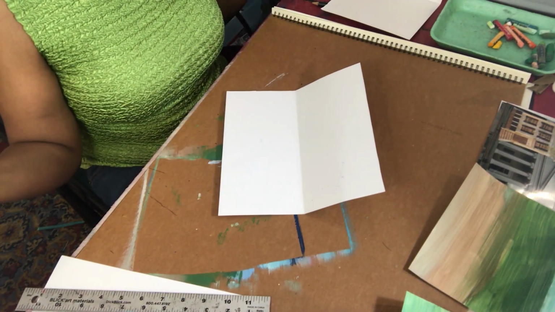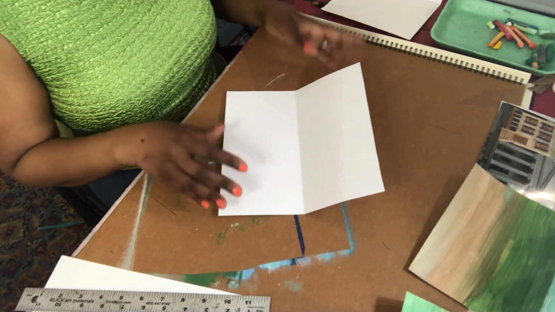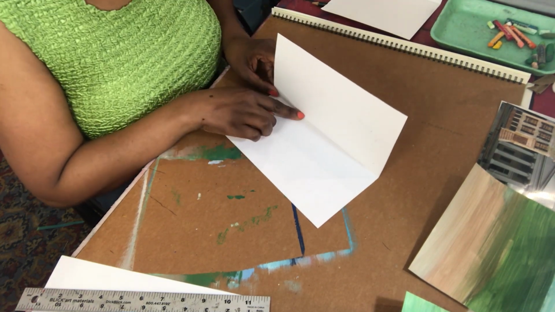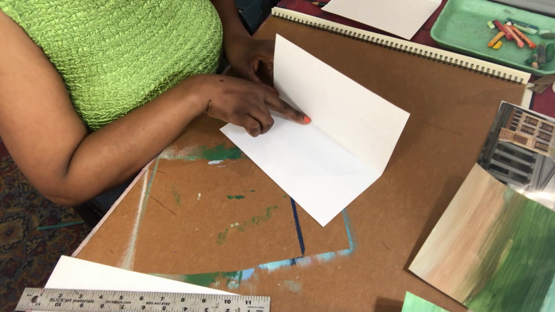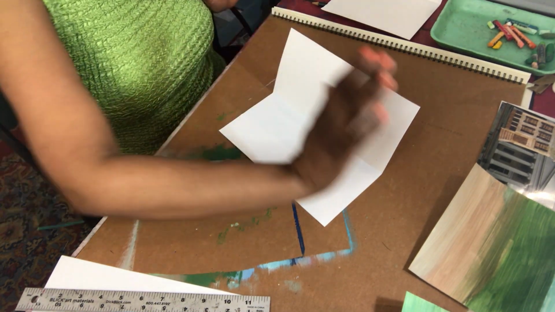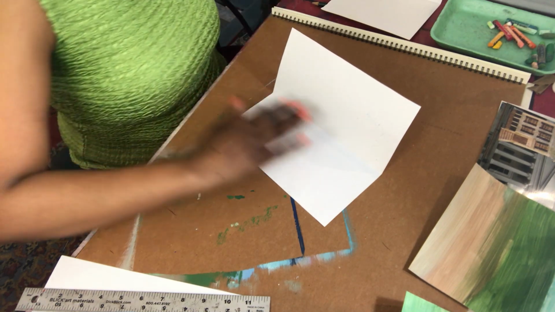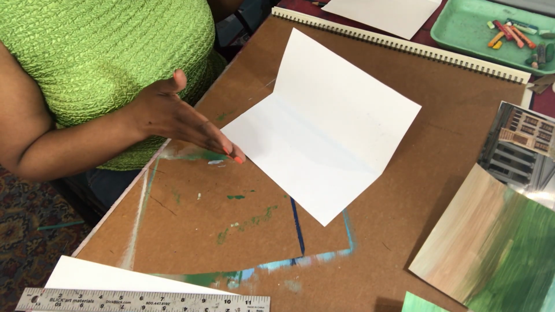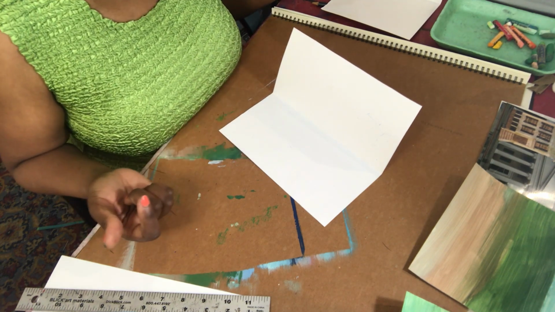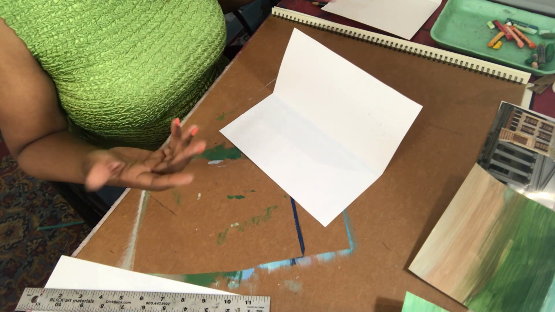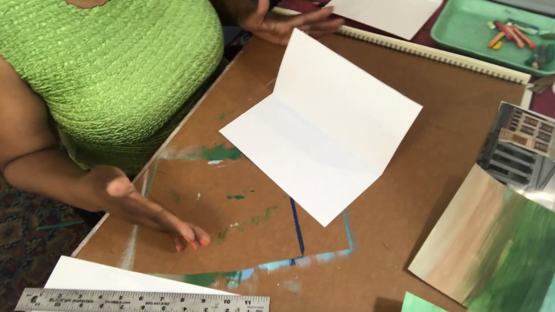Then we're going to do our backgrounds. We want to think of the top of the card as the sky and the bottom as the earth. Let's think about what type of sky we want and what type of bottom we want. You can think of blue skies, you can think of sunset skies, we did that before, you can think of green grass, and so on. But you want to think about what you want to do.